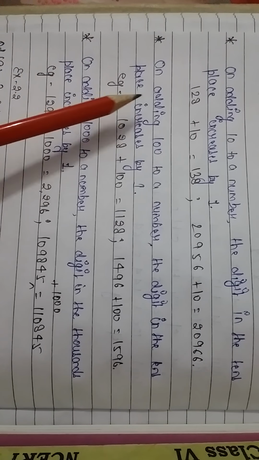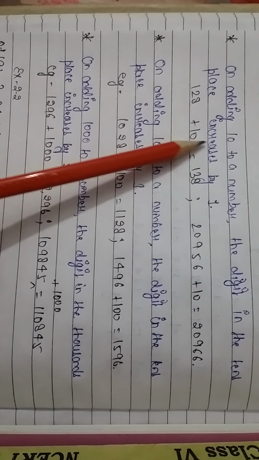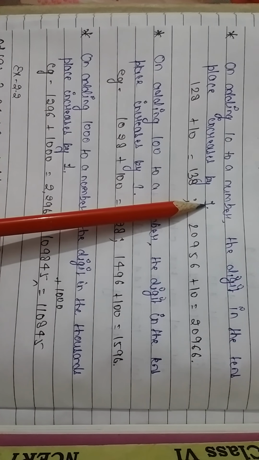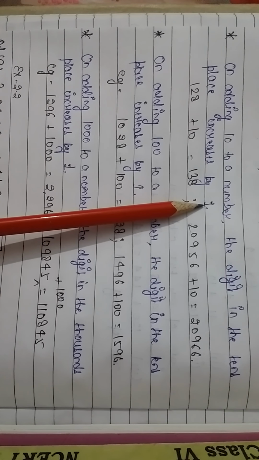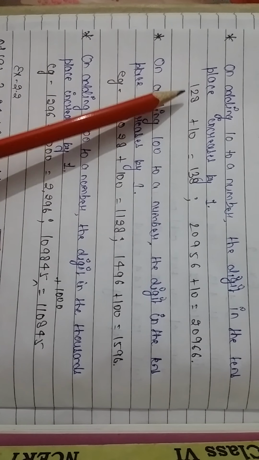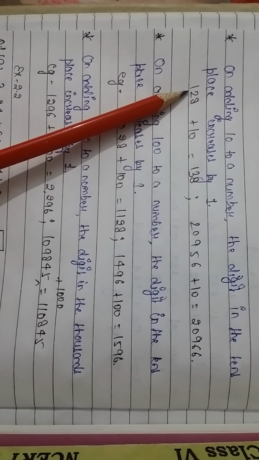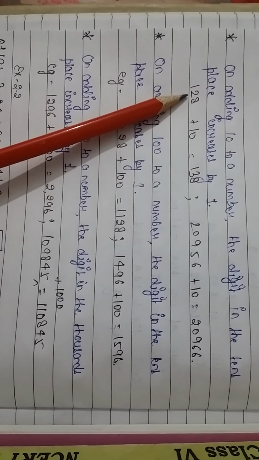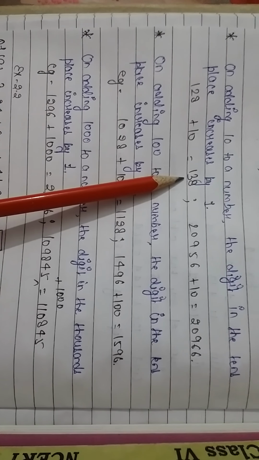Now the next point is on adding 10 to a number, the digit in the tens place increases by 1. Means the digit at the tens place will increase by 1. For example, 128. Here 2 is at the tens place because 1's tens. So when I am adding 10, this 2 is getting increased by 1. Therefore I am getting 3 at the place of tens.